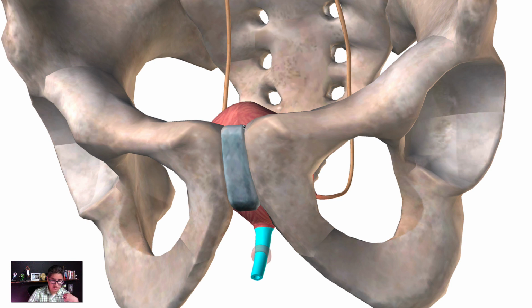This was an introduction to the urinary system, just looking at the location, the general anatomy, and some of the basic functions of the urinary system. In future videos, we will get into more details as to the functions of the kidneys in particular.